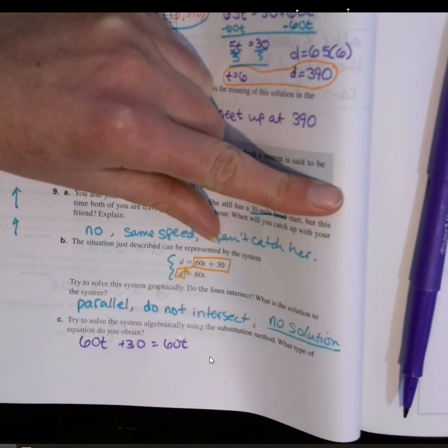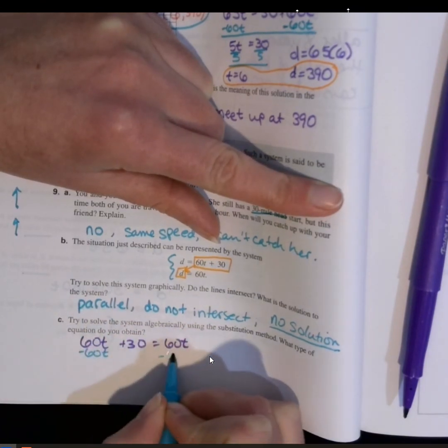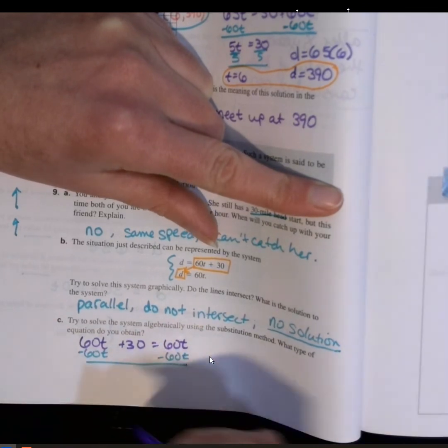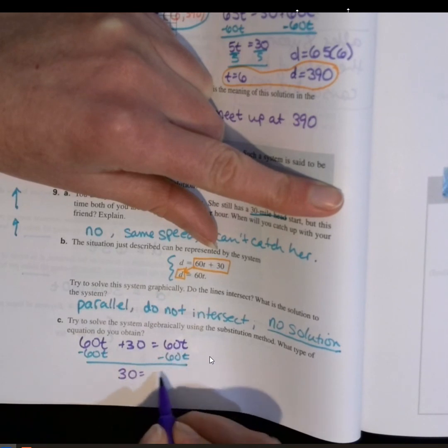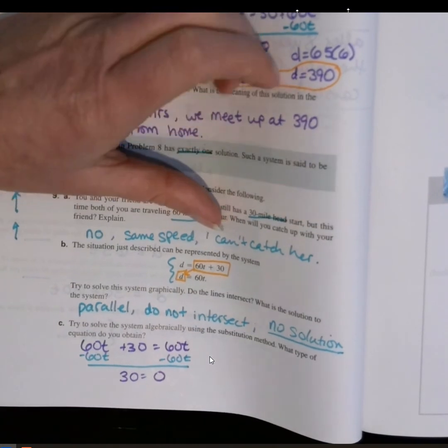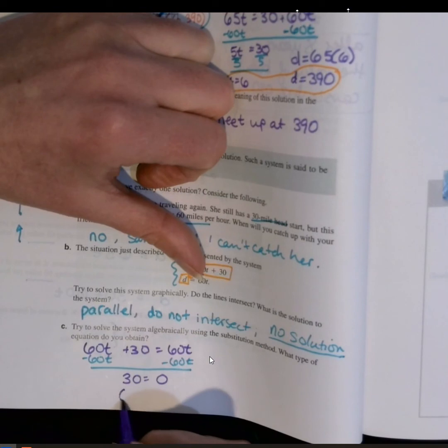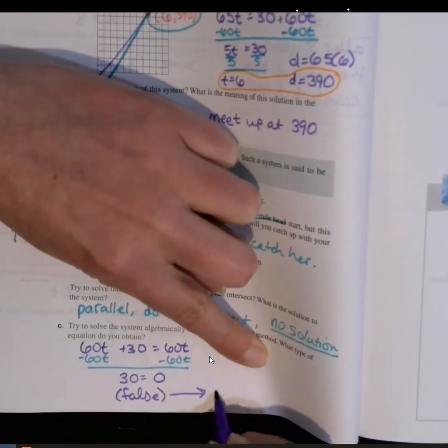Now, we want to move this 60t from the left to the right because there's only t's on that side. We might as well get all our t's on the same side. When I attempt this, I get 30 equals 60t minus 60t is 0. It's not 0t even. It's just 0 because there's no t's left at all. And 30 equal to 0 is a false statement. And so this implies that the answer is no solution.